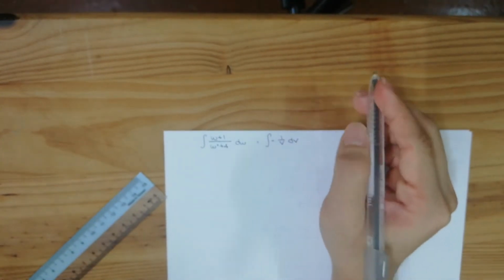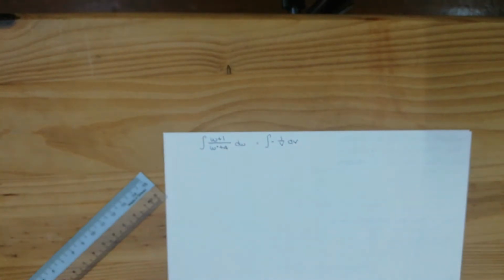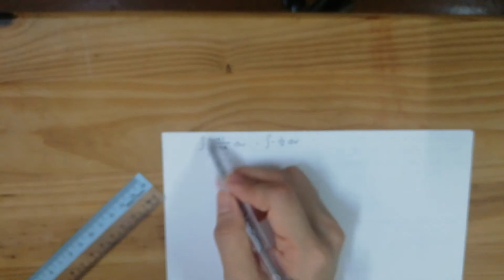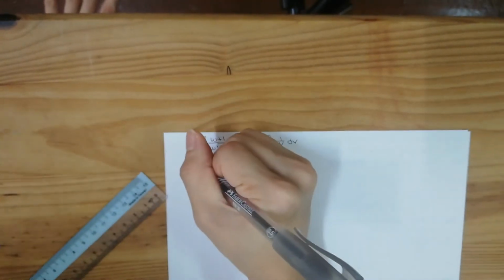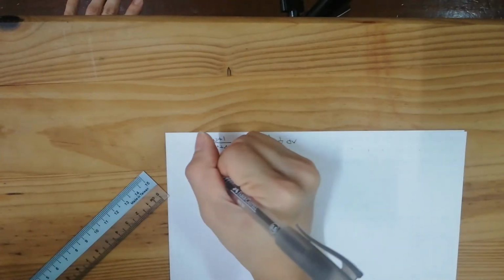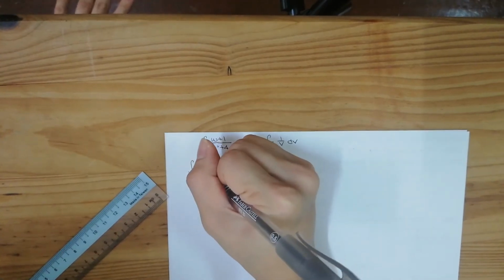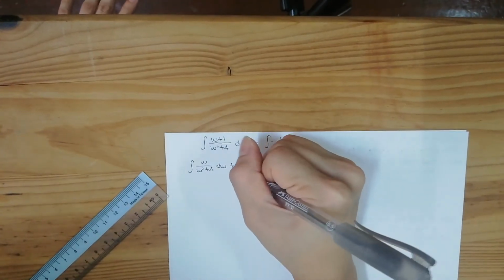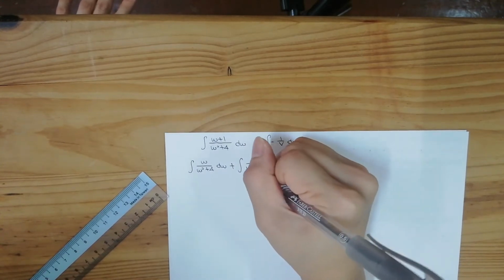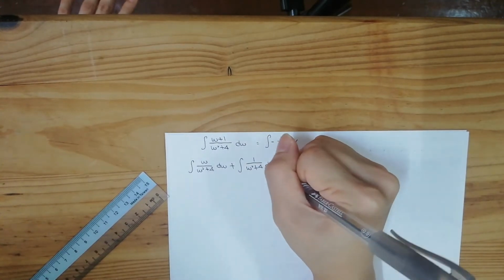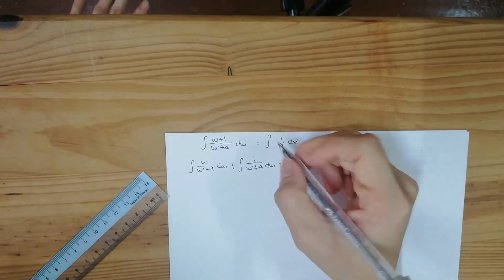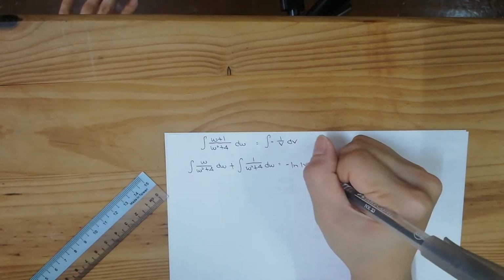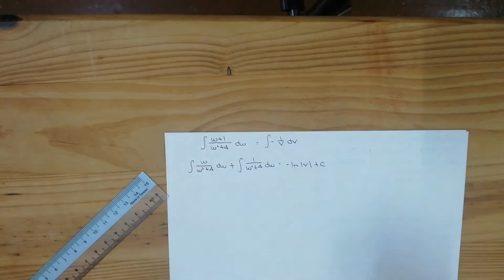Okay, so we can first separate this equation into a simpler form. So integrate w over (w squared plus 4) dw plus 1 over (w squared plus 4) dw is equal to, so when we integrate negative 1 over v, we get negative ln v plus c.